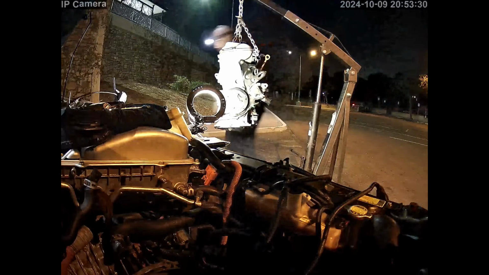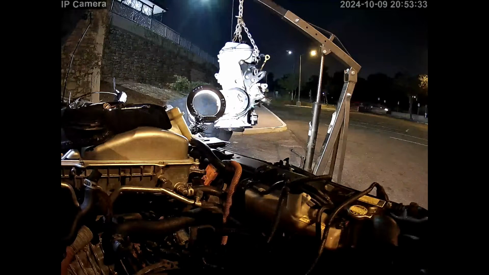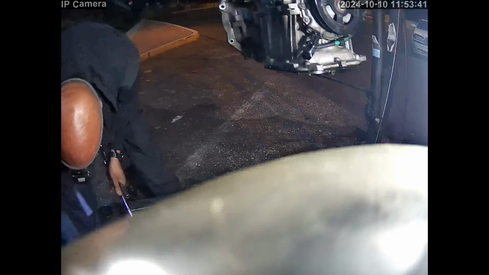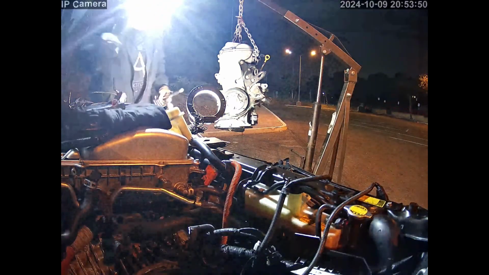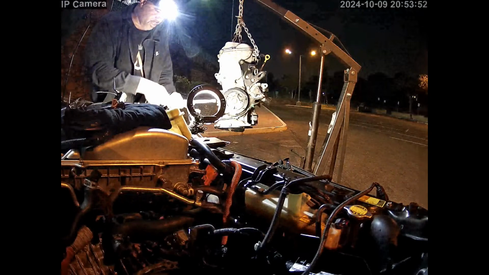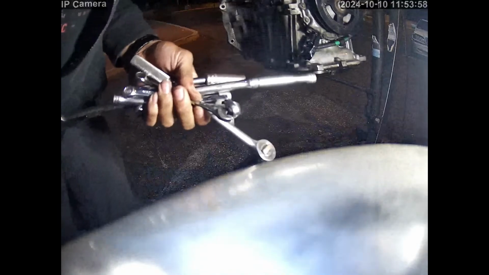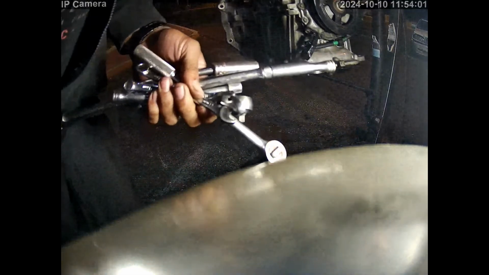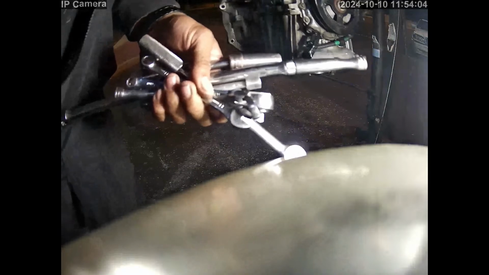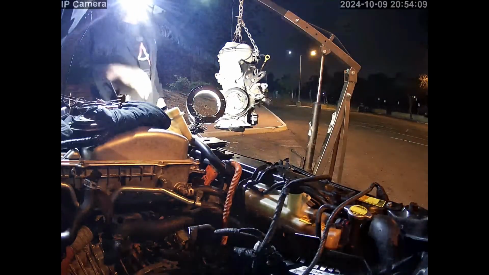So let's take that fuel rail off. No, that's a 12. There's my 12.